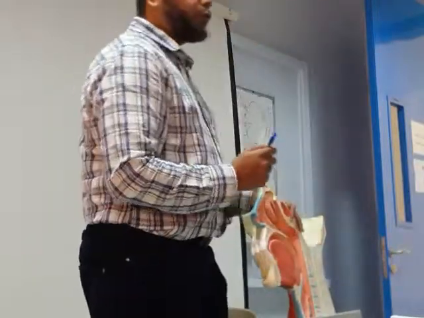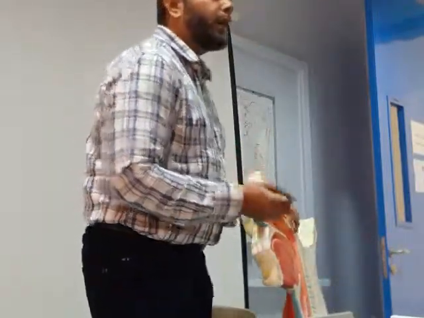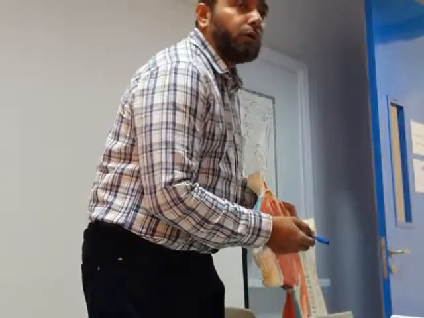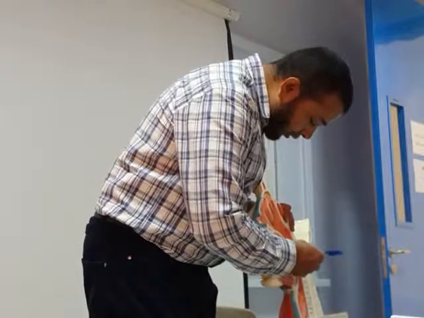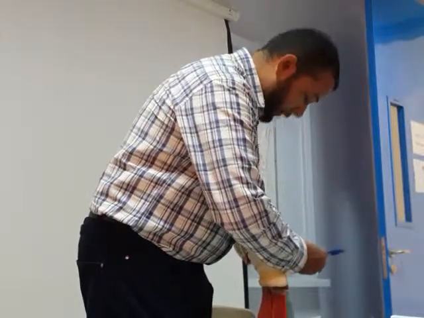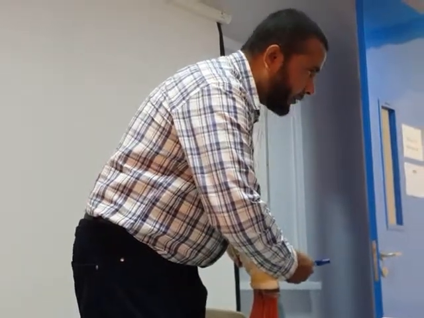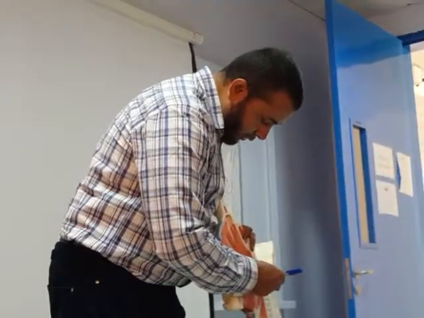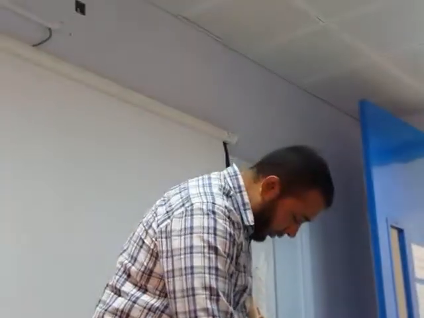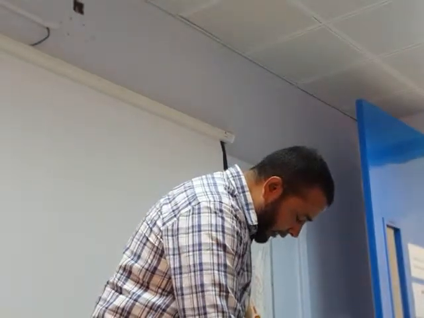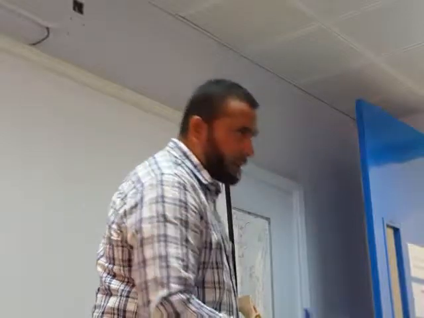So this is between two folds. What are those folds? Palatoglossal fold and palatopharyngeal fold. Palatoglossal fold is in the front and palatopharyngeal fold is behind. Palatoglossus is running from the palate to the tongue. The other one is the palatopharyngeal, which is running from the palate into the pharynx. So this palatine tonsil is in between these two folds.